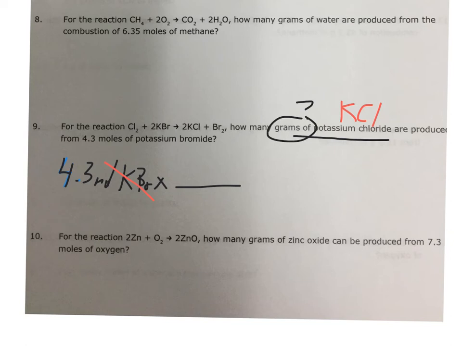Okay. So what am I going to do to get that? The moles of what? Of potassium bromide goes on the bottom. And the potassium chloride goes on top. Very good. Okay. So what's my number here for potassium chloride? 2.